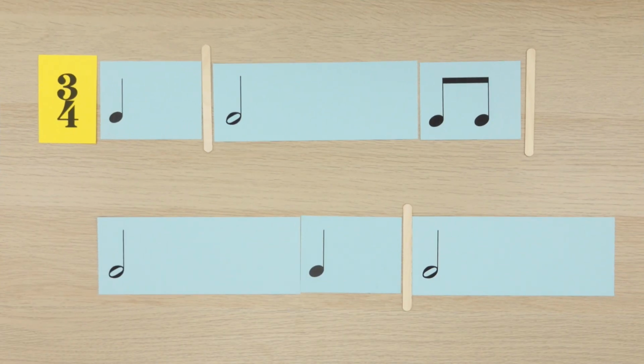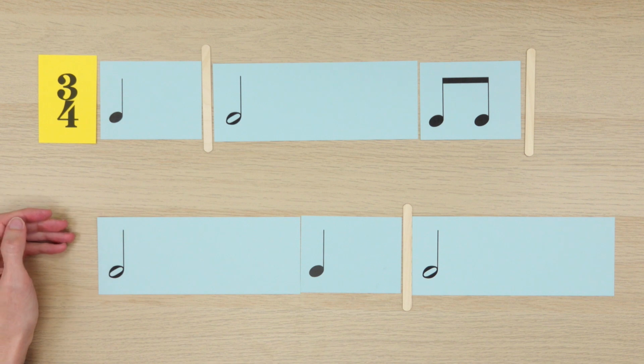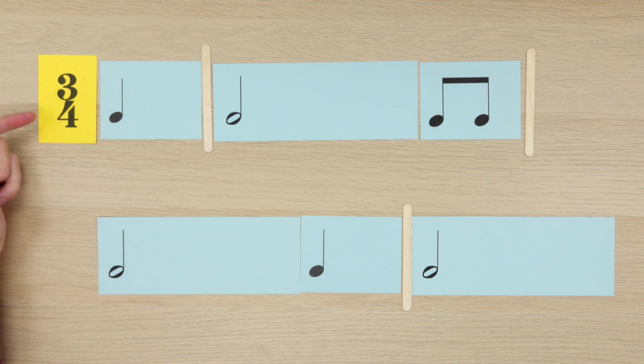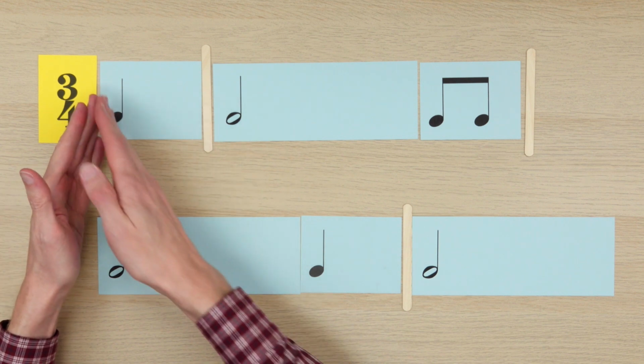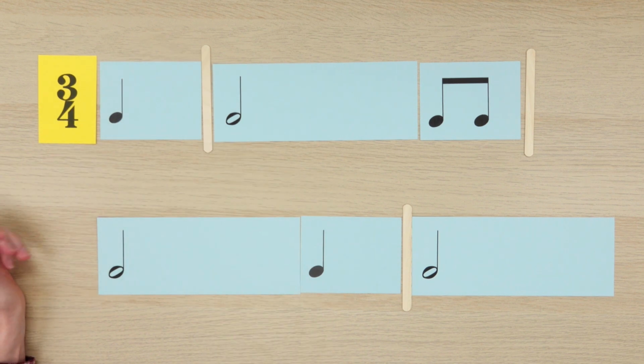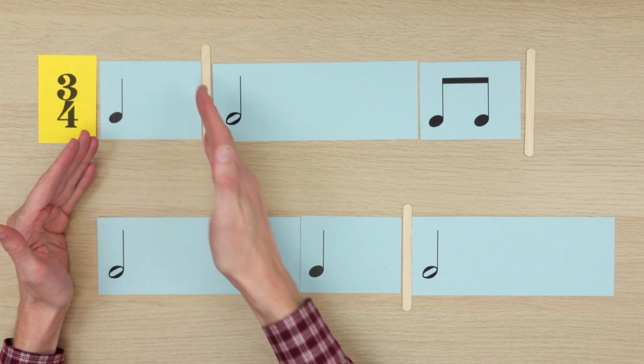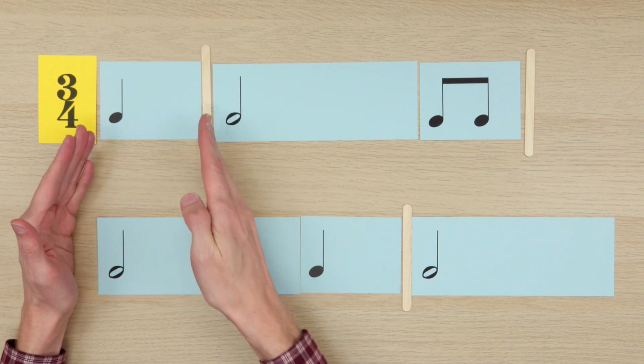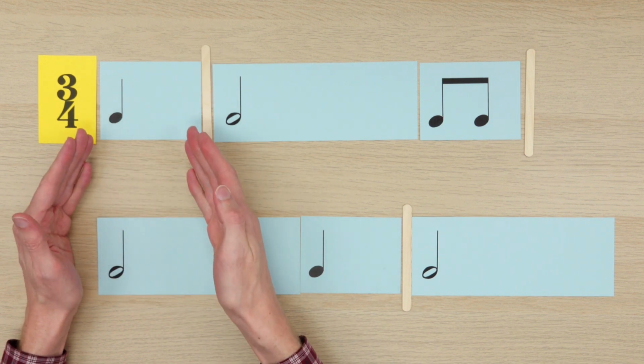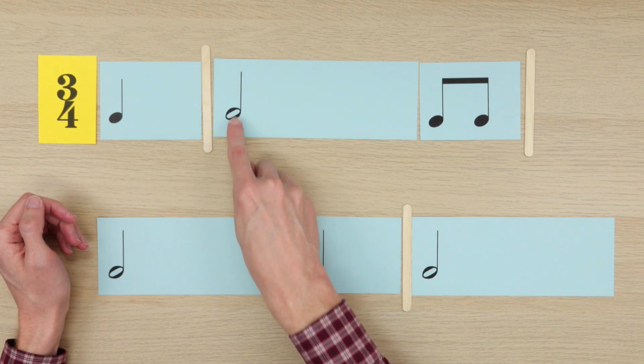Here's another rhythm example. What's our time signature? It's 3/4, which means we have 3 beats in every measure. So, do we have enough beats here for a complete measure? No. This is only 1 beat before this first bar line, which means this must be a pickup note. So we have our first downbeat here.